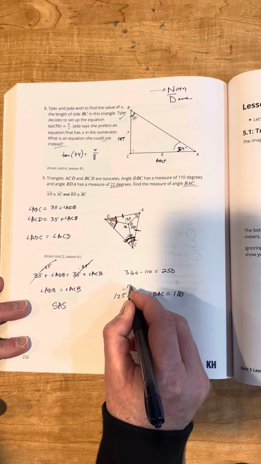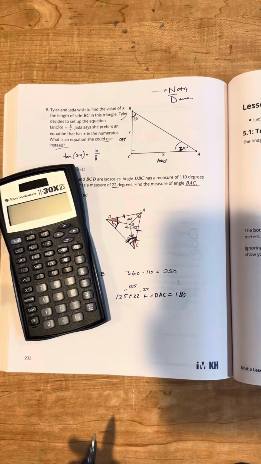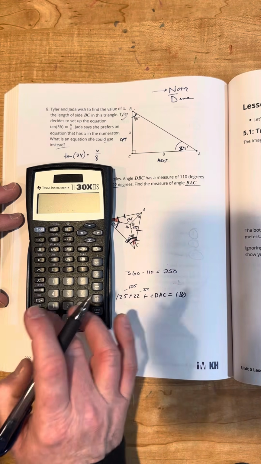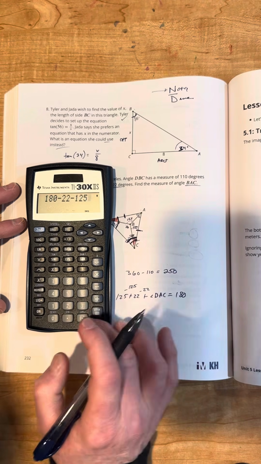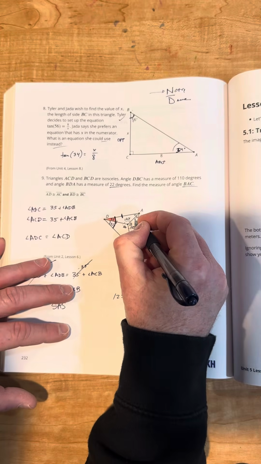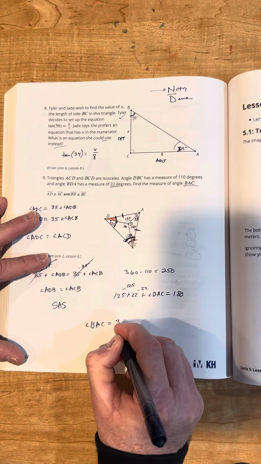So you just got to subtract 125 and subtract 22. So here we go. 180 minus 22 minus 125. This is 33 right here. So angle BAC equals 33 degrees.